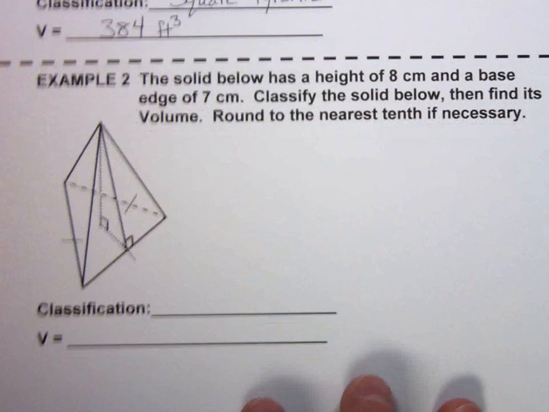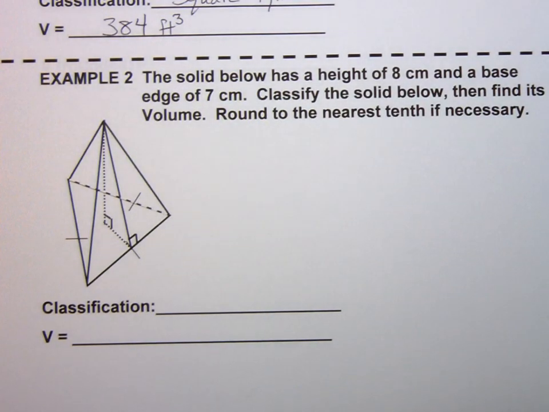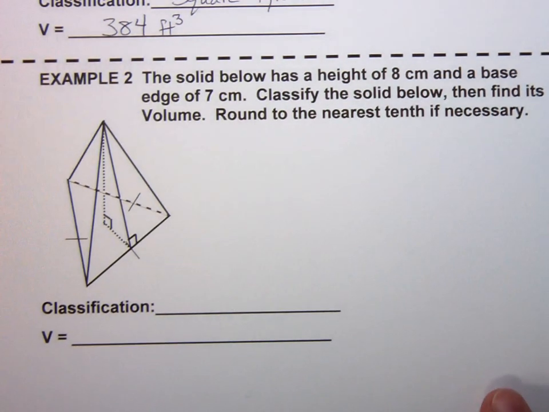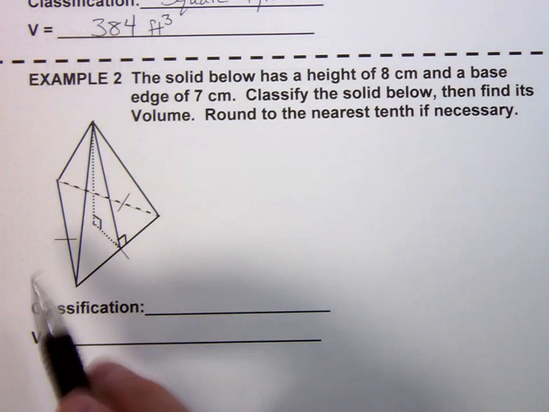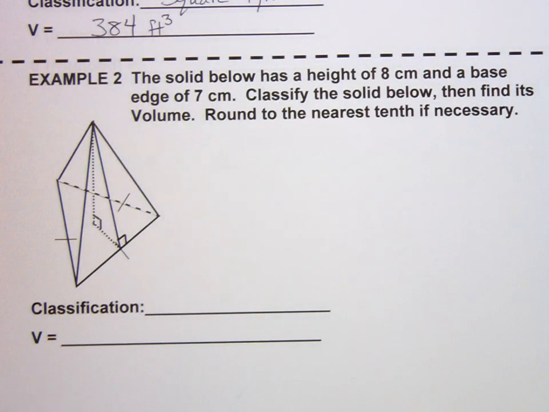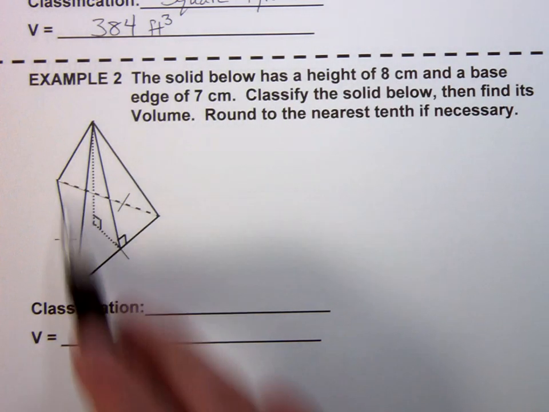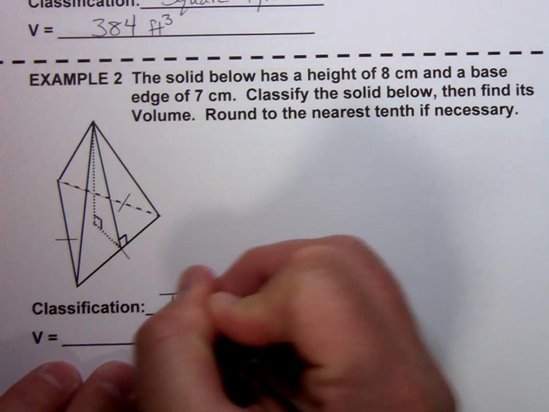Alright, example 2. The solid below has a height of 8 centimeters and a base edge of 7 centimeters. Classify the solid below and then find its volume. Round to the nearest tenth if necessary. So again, I see a whole bunch of triangles. I know it's a type of pyramid. And the base is also a triangle. So this is a triangular pyramid.